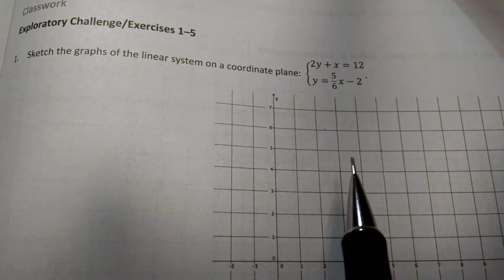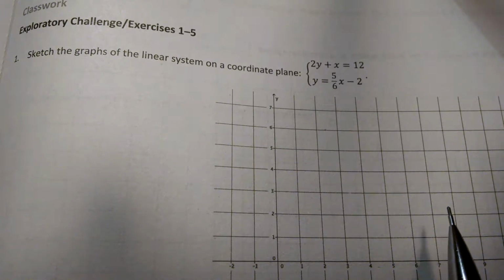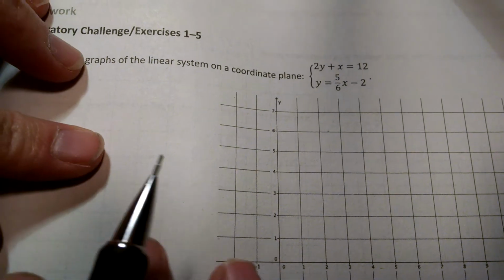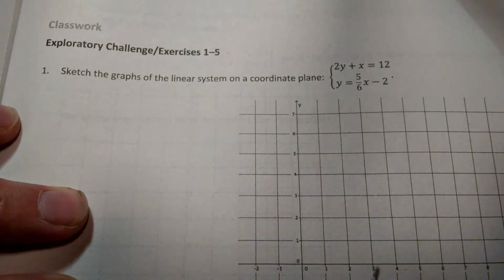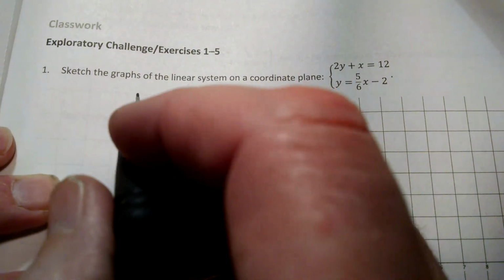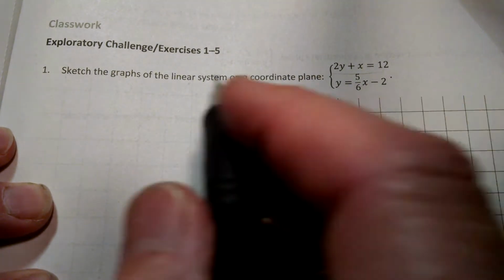What does it mean when they cross? What does it mean when they're parallel? What does it mean when they're perpendicular? We'll be talking about that. So to get started, how are we going to graph these two equations? What have we already talked about? Let's get a few points. Okay, so let's start here with this first equation.